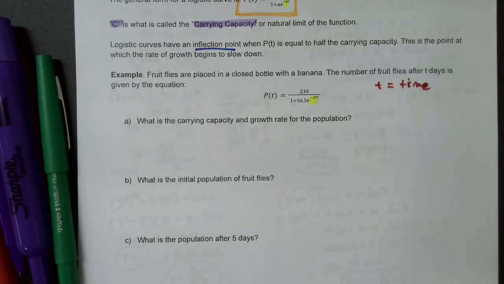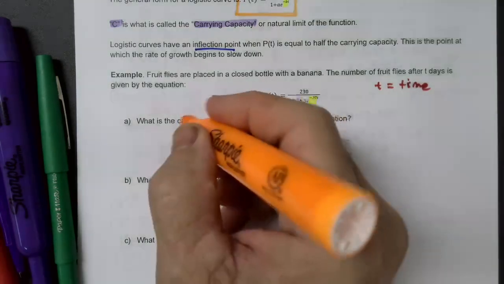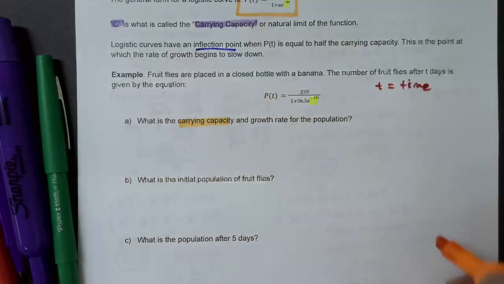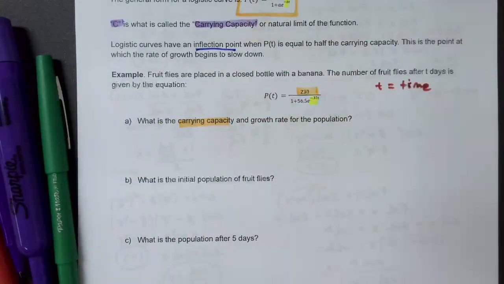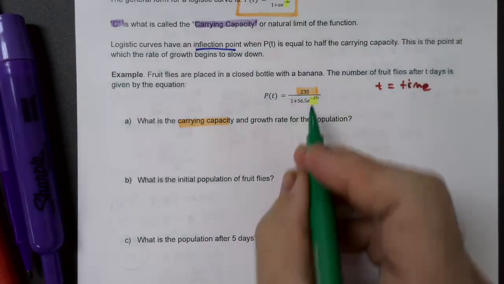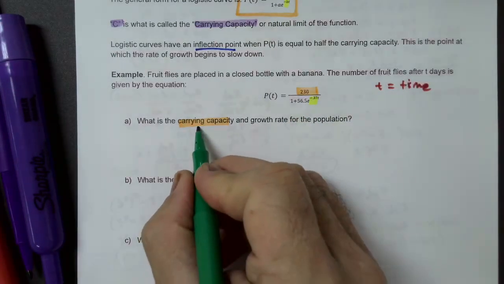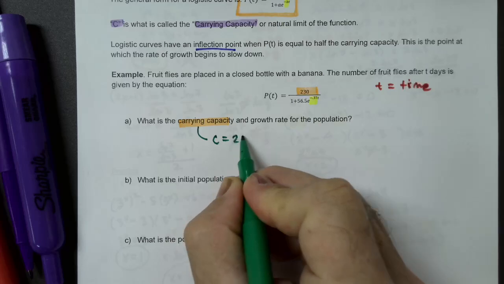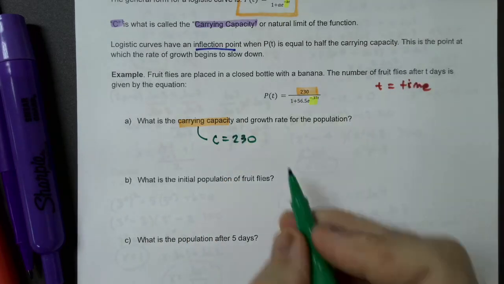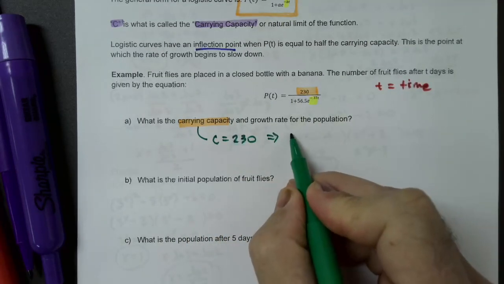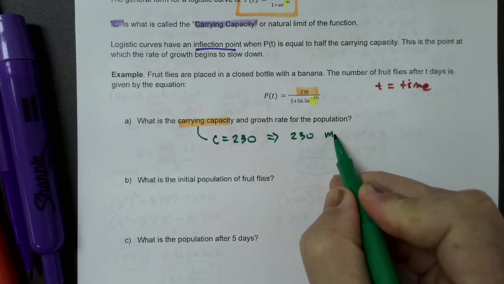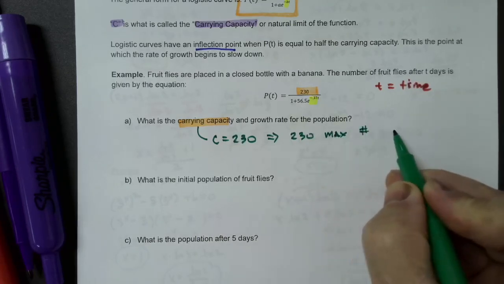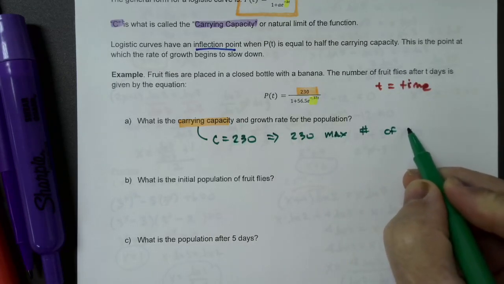So first of all, let's analyze this. It's asking for that carrying capacity, that maximum level. That one's just an easy quick read. That's always the numerator here when it's written like this. So our carrying capacity is 230, which is telling us that 230 would be the maximum number of flies in this bottle.